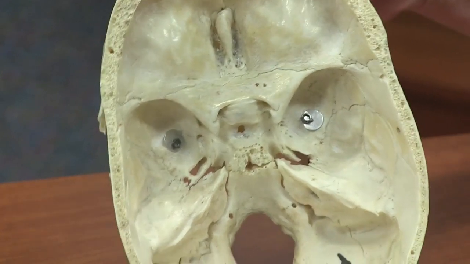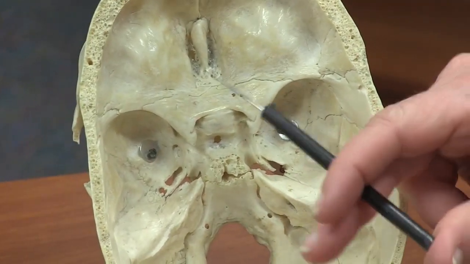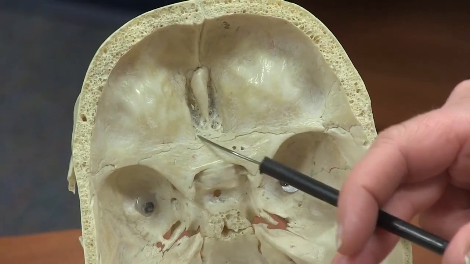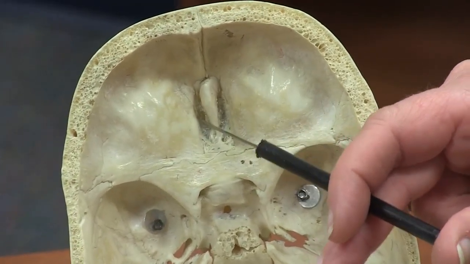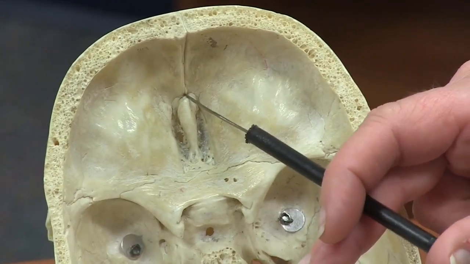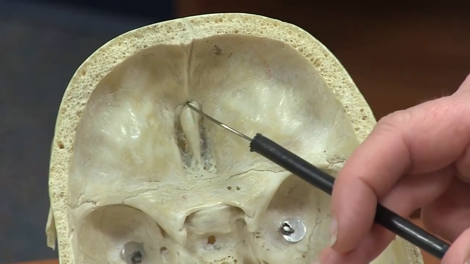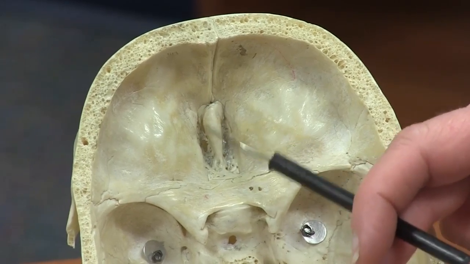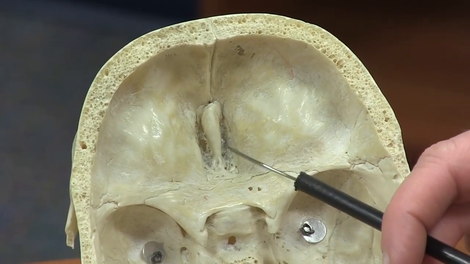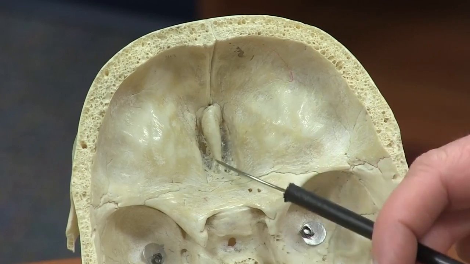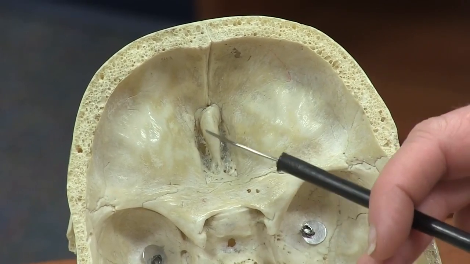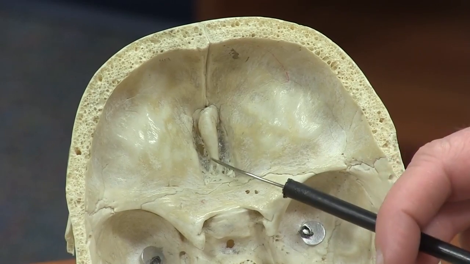The last bone of the cranium is this bone here. You can see where the sutures separate it from the frontal bone. This small bone here is called the ethmoid bone. The ethmoid bone is made up of several different bone markings. This marking here in the middle of the ethmoid bone is called the crista galli.